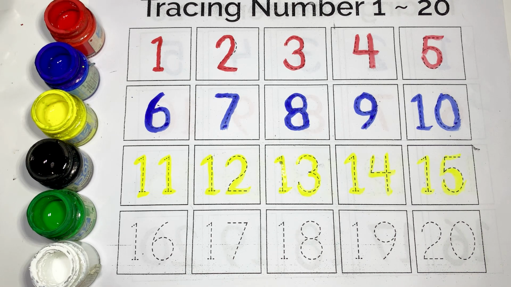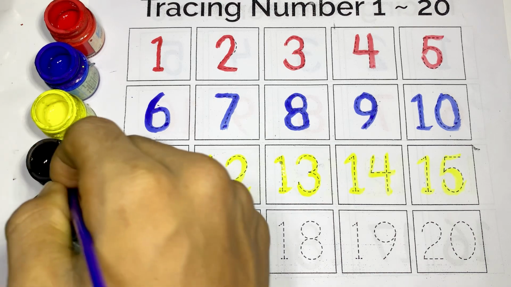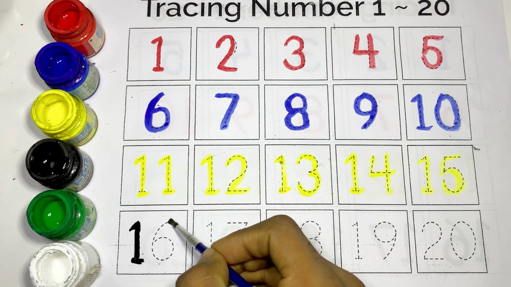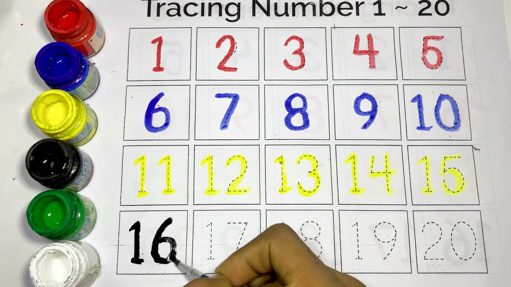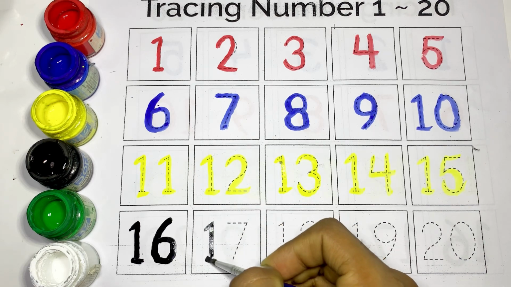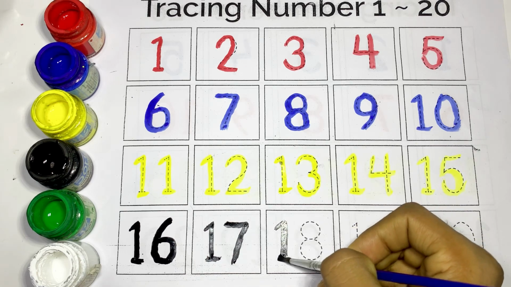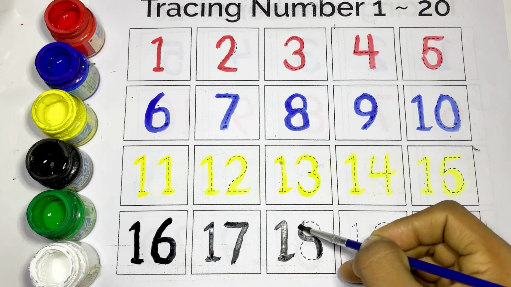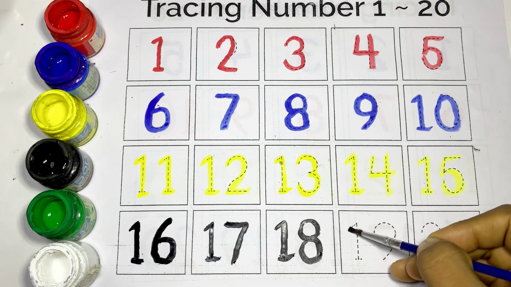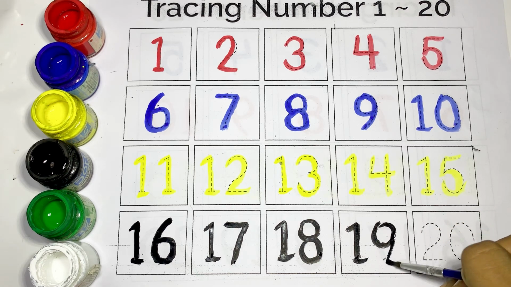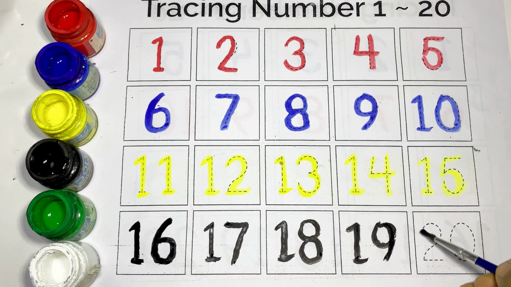Kids, now 16, and here is black color. Black color. 17, 18, 19, and 20.